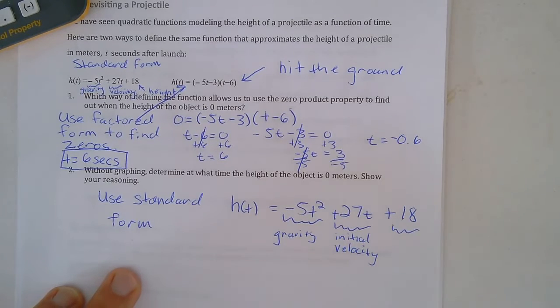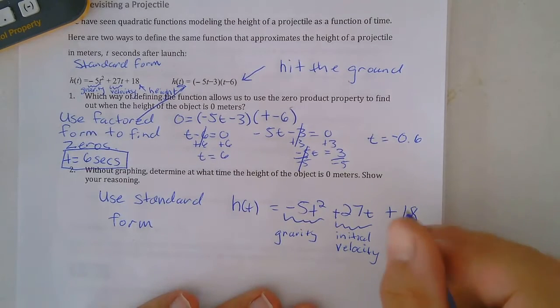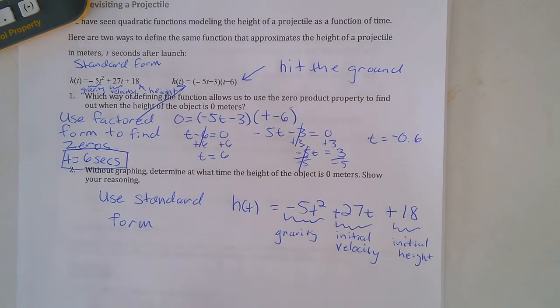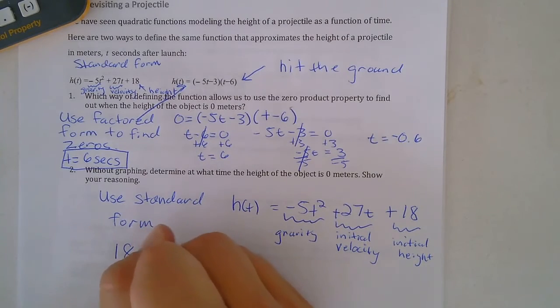And then here, this 18 is our initial height. So our initial height here is going to be 18. And I'm not seeing units here, so we'll just assume that that's feet.